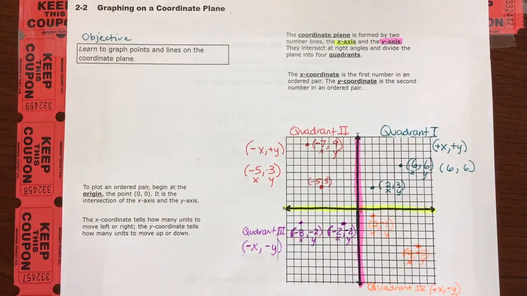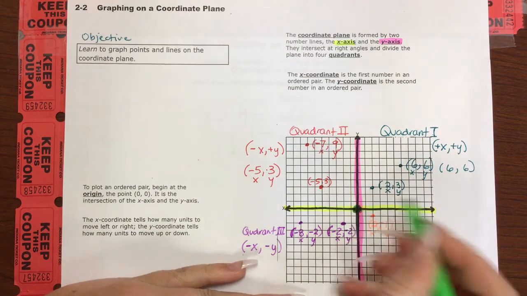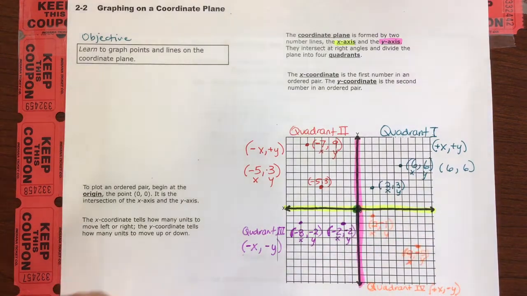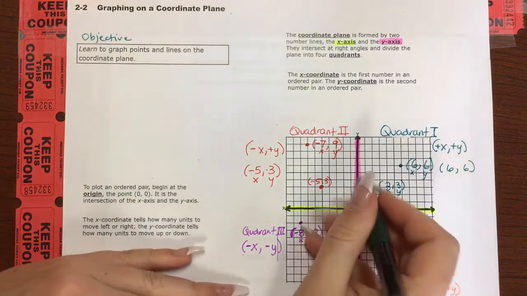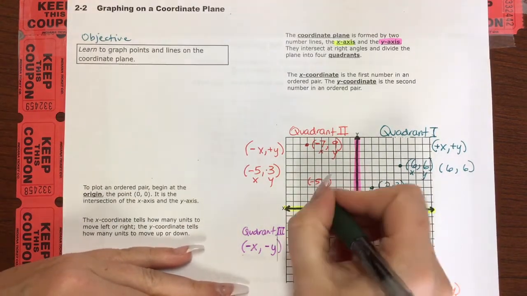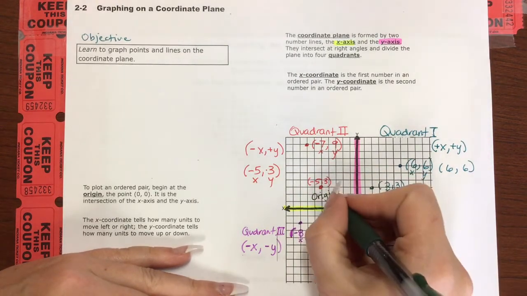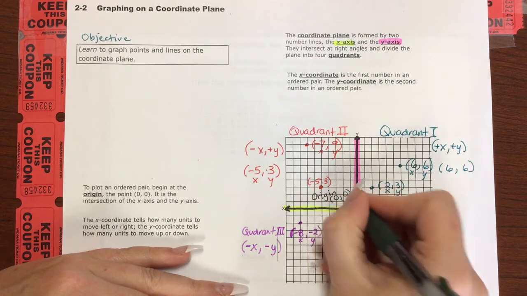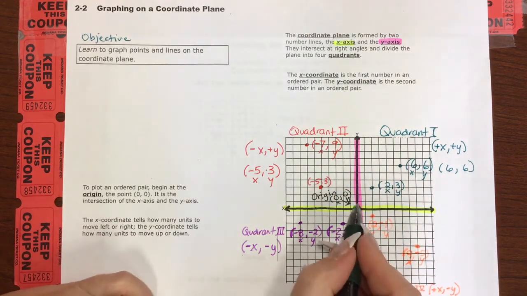Awesome. Okay, the next thing we are going to talk about is the lovely thing called the origin. The origin is this thing right in the middle. I'm going to draw a line right there. Whenever you hear the origin, you know that you are at 0, 0. That means x is 0 and y is 0.